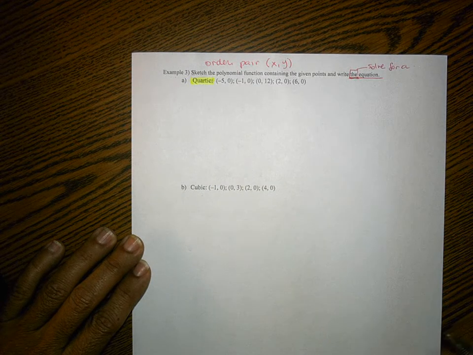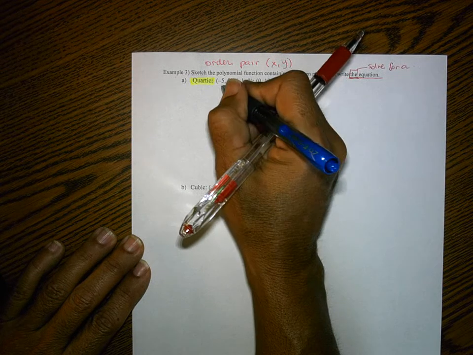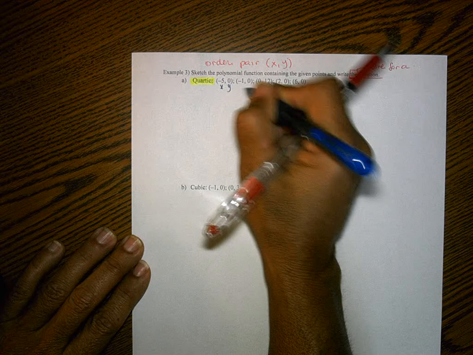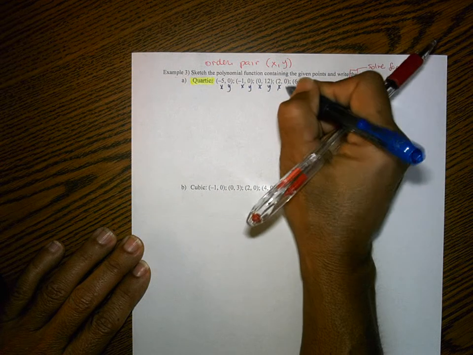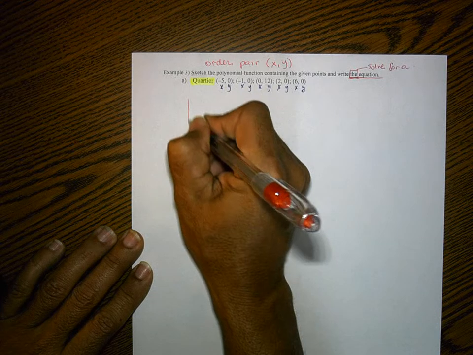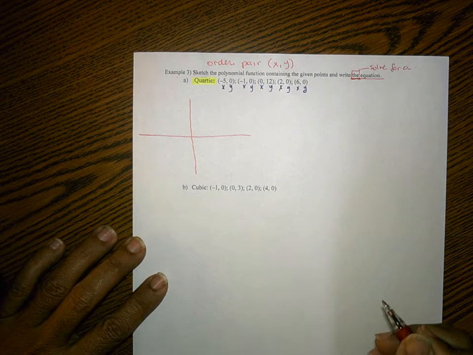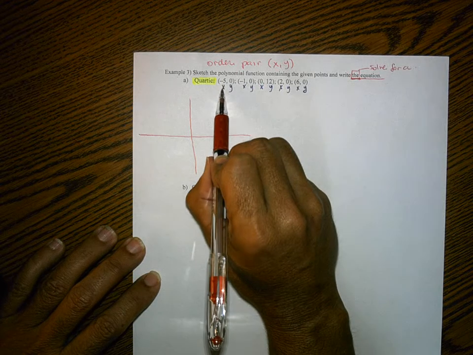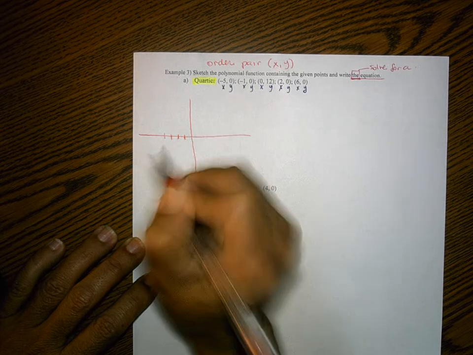If you struggle with seeing a bunch of zeros, why don't you label them x and y, x and y, for every single one of them? Why don't you label them? All right, so I'm going to draw a little sketch right here to the best of my ability. X is -5, so -1, -2, -3, -4, -5.